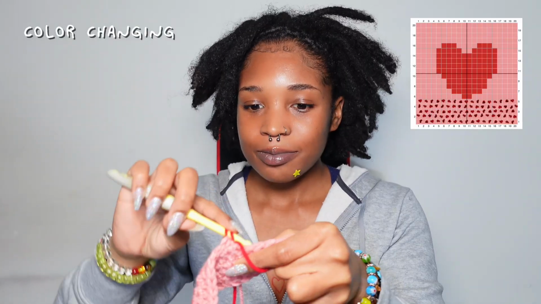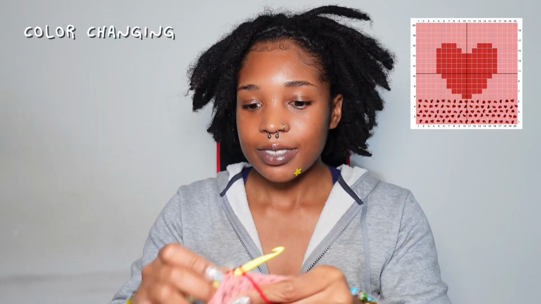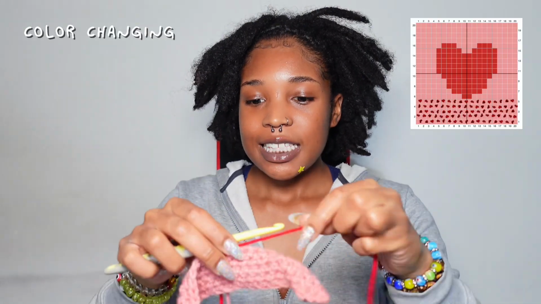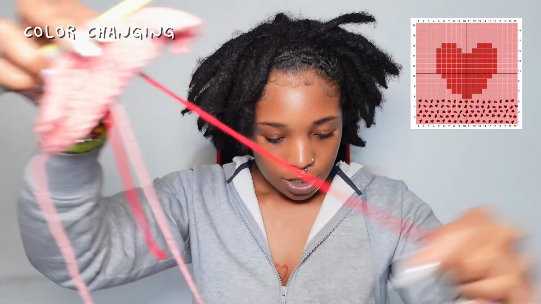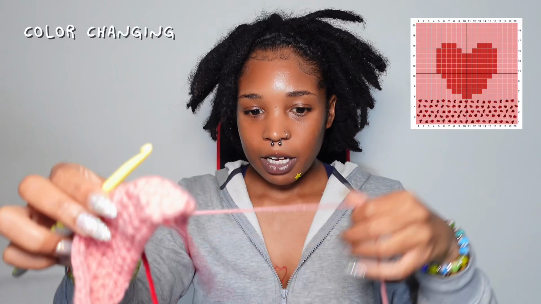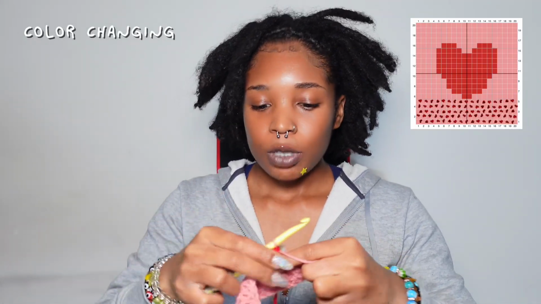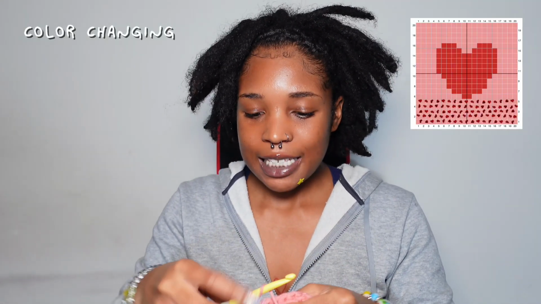All you have to do is keep going. With these types of projects, you will learn about tension. Your first few projects might be a little chunky in some places, might be a little tight, taut in some other places, and that's because you just didn't get your tension right. Yet.